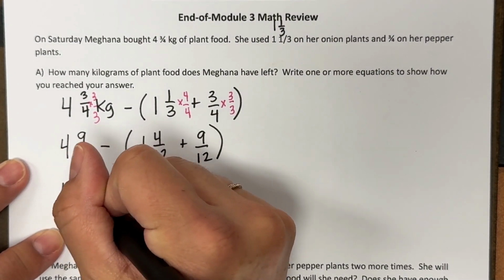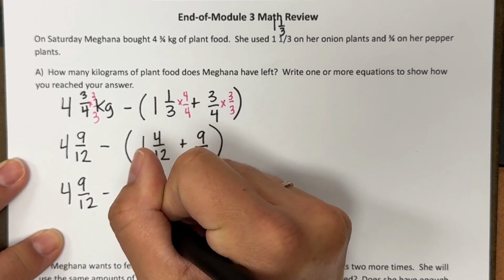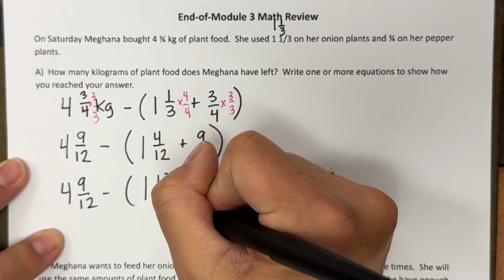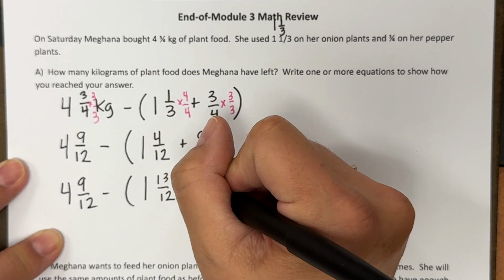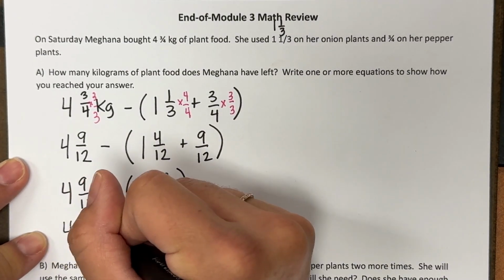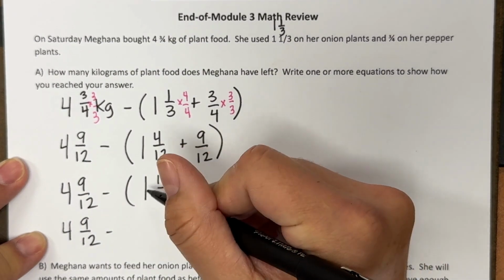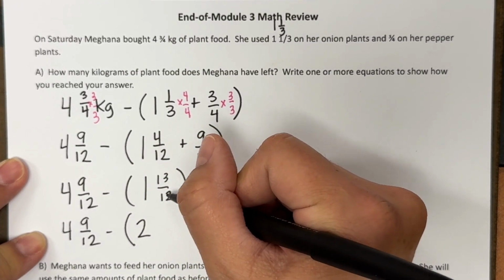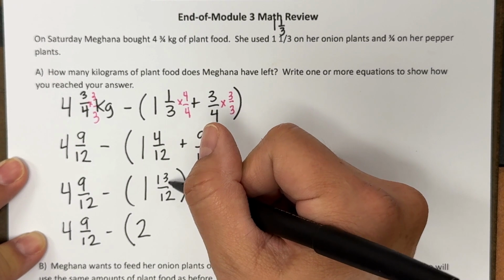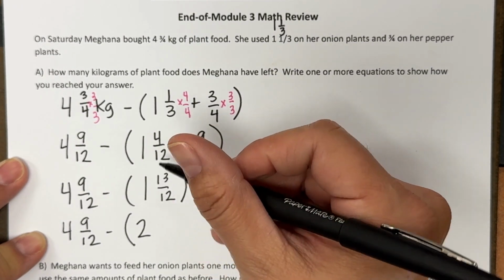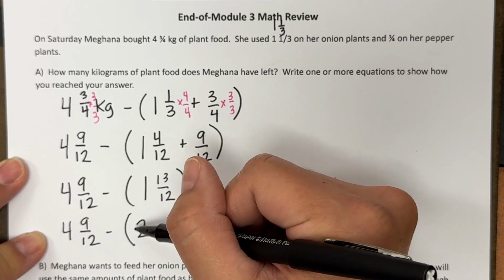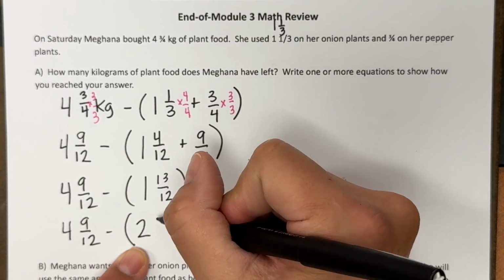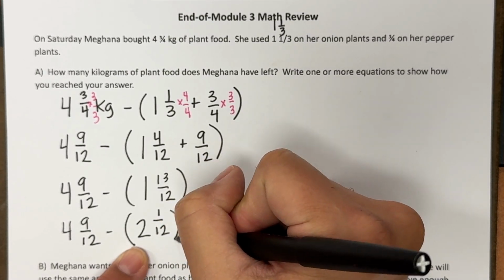We'll bring that 4 9/12 down, and then we'll solve this part. Okay, so this is 1 13/12. We'll bring it down again so that we can rewrite it and convert this. So we're subtracting 2. And now we know that 12 goes into 13 one time, and then there will be 1 left over. So 12 goes into 13 one time. That's why I've added another 1 here. And then what we have left is 1/12.